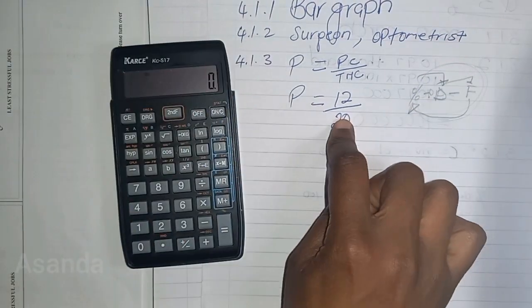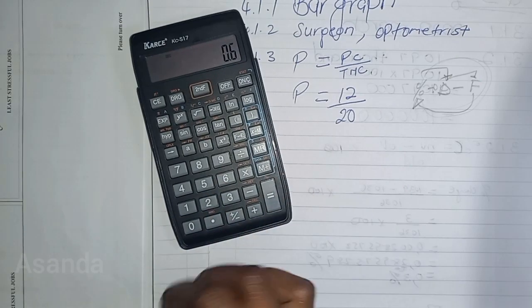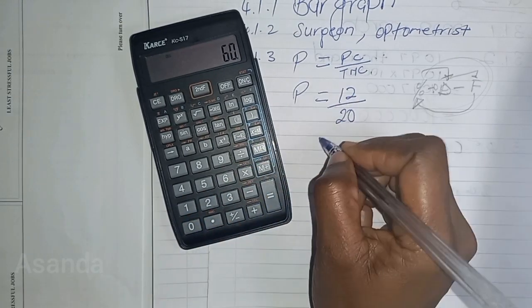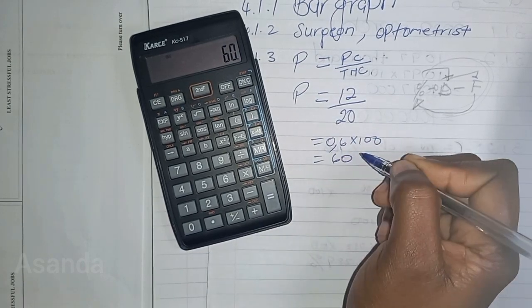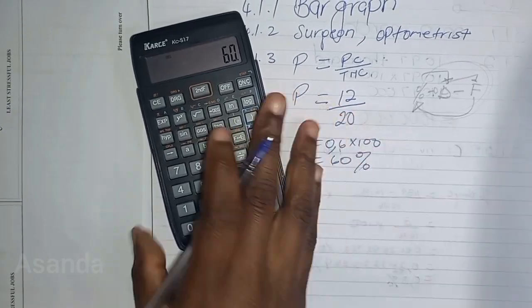So they said they want a percentage, and we have a fraction. 12 divided by 20 is 0.6, times 100, that is 60. So the answer is 0.6 times 100, and that is 60%. Next.